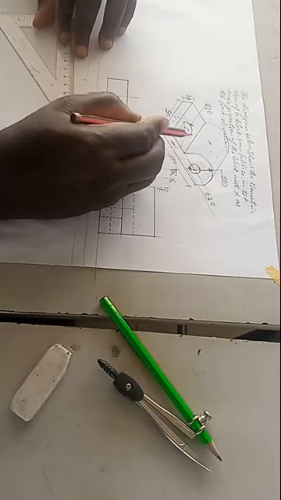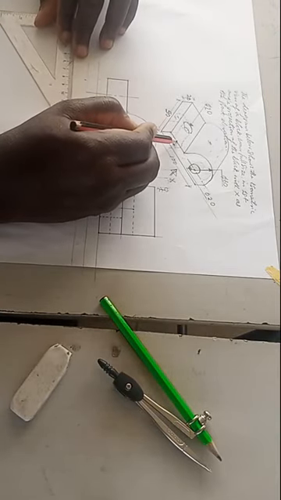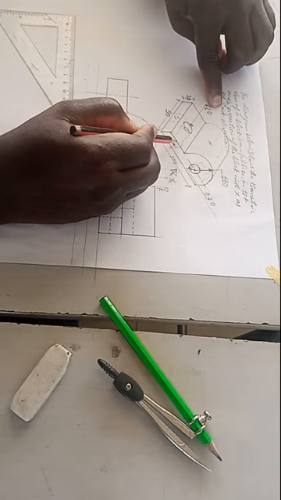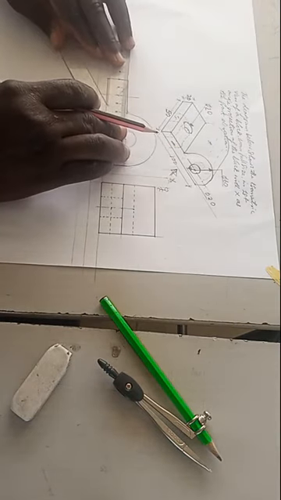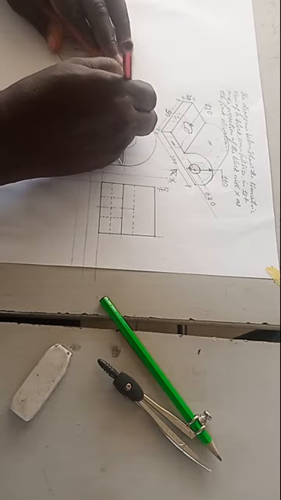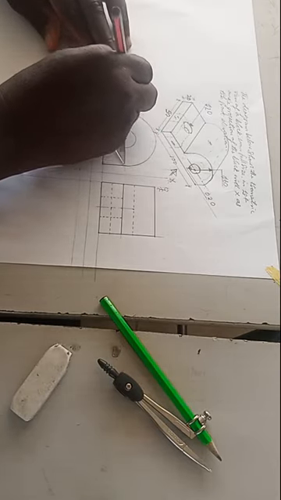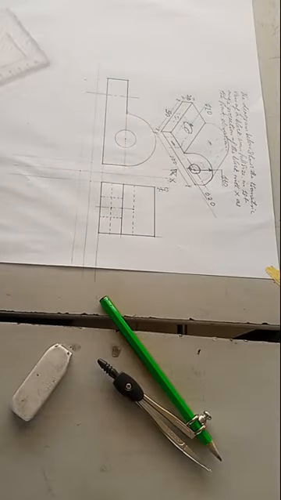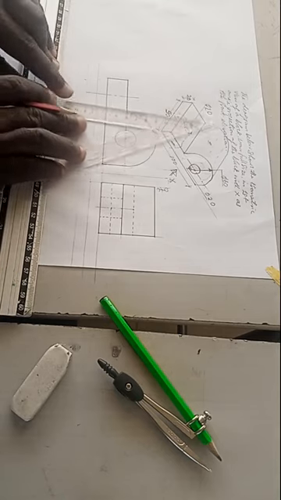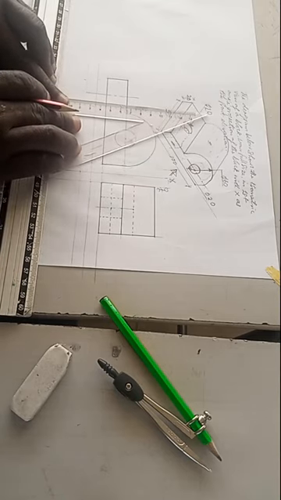Now the next thing is to measure. If we have gotten the center here, we measure half of the hole here, which is half of 20. That is 10 to the right, 10 to the left. So you come to this place, you measure 10 to the right and 10 to the left. So you now draw hidden line.